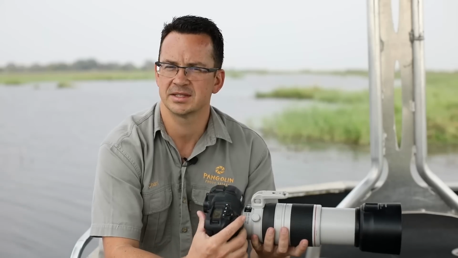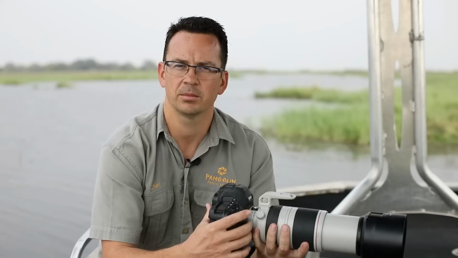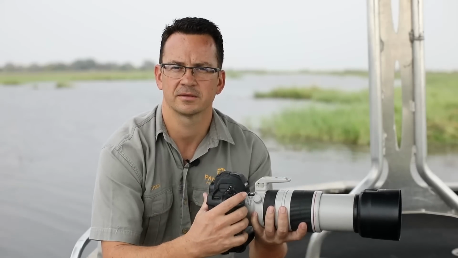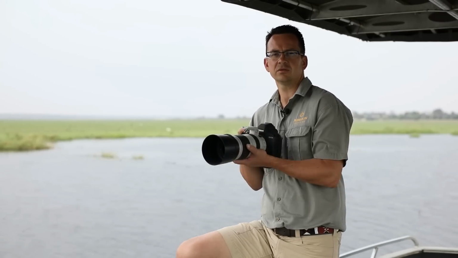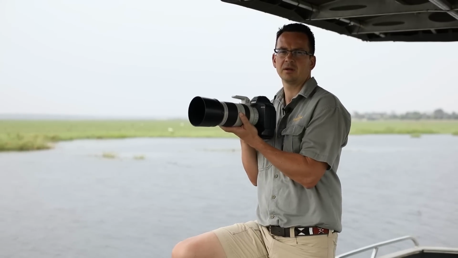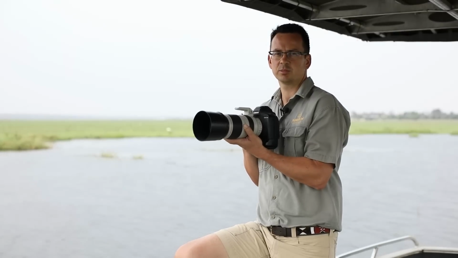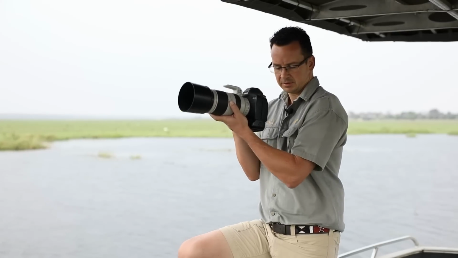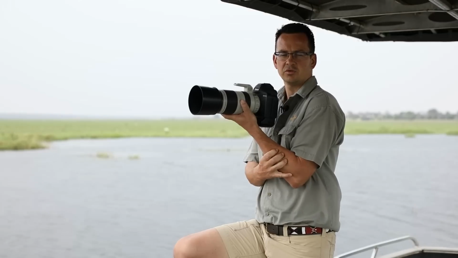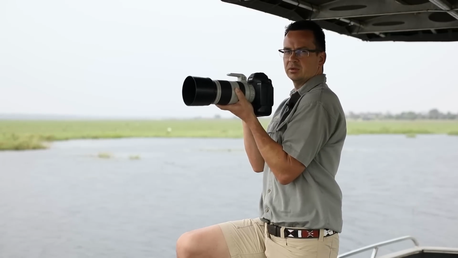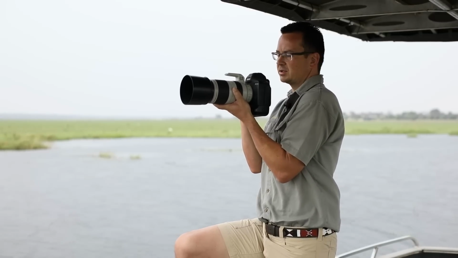And with image stabilization on now, you should be able to get the same sharpness on your image handheld. Even with image stabilization on, you still need to try and hold the camera and lens as steady as possible. A small trick, try to tuck in your elbow as close as possible to your body, and this will help you to be as steady as you can.